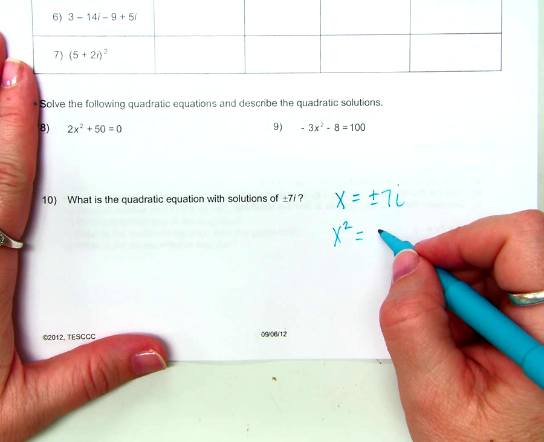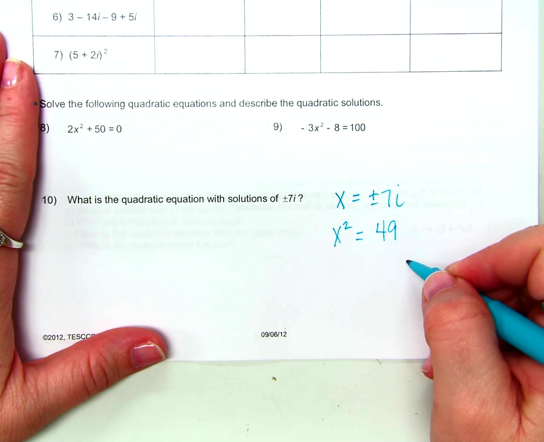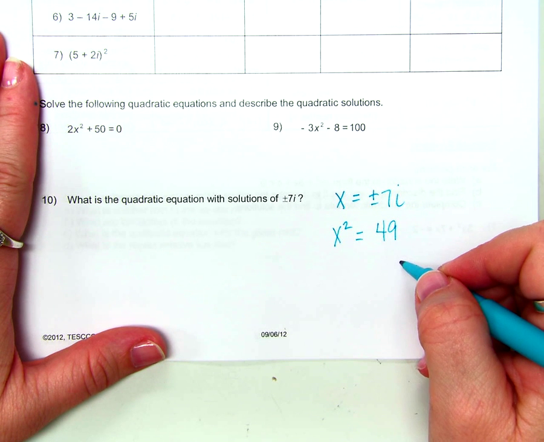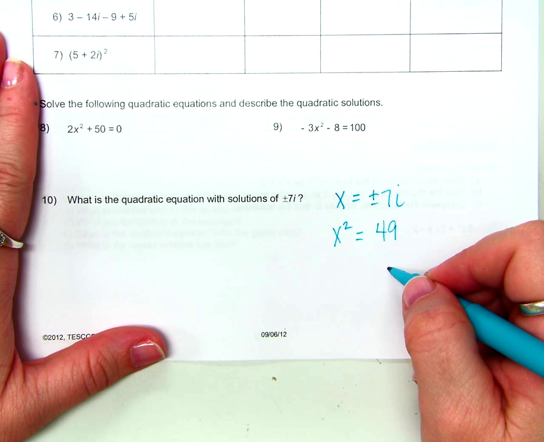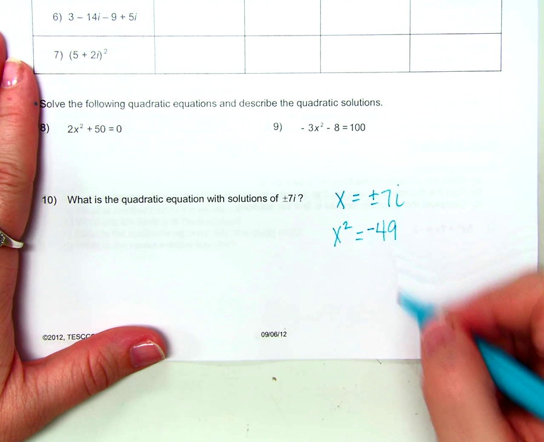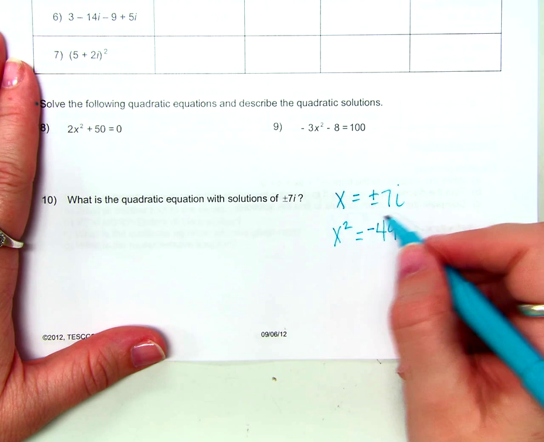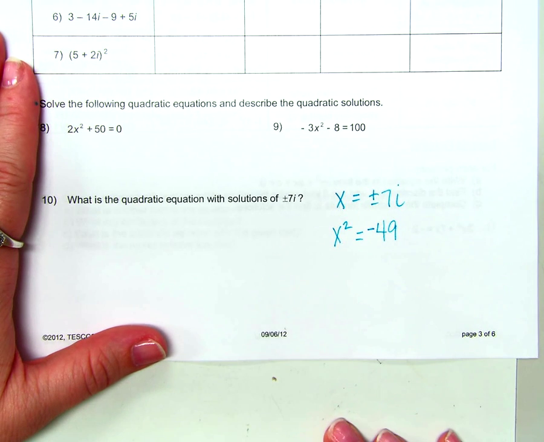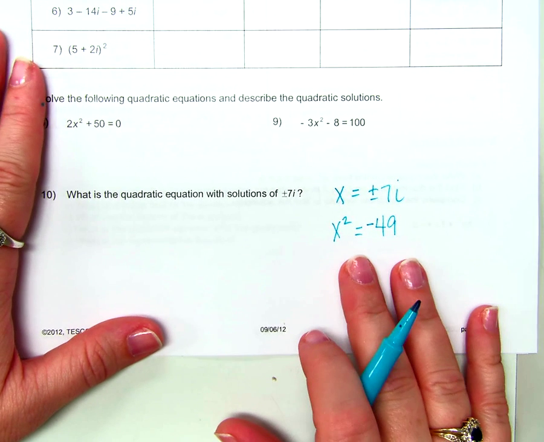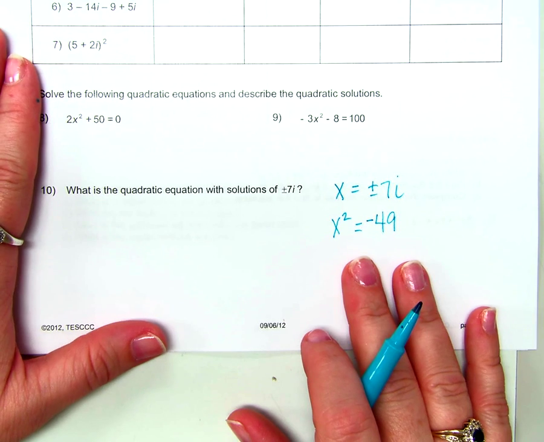What is it? 49? Like that? Isn't it negative 49? Because I'd have to take the square root of both sides to get the plus or minus 7i.